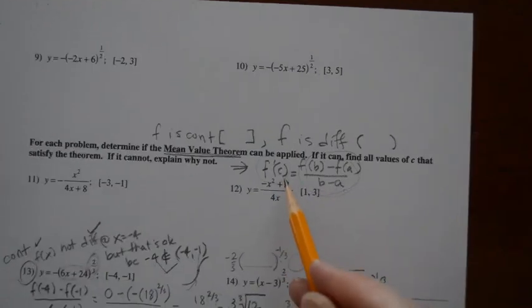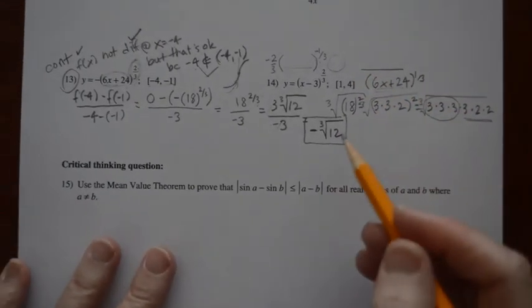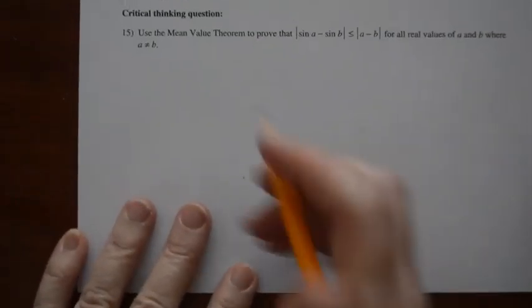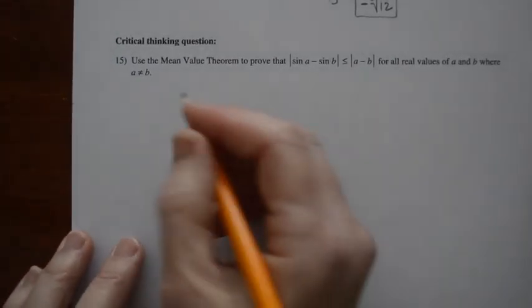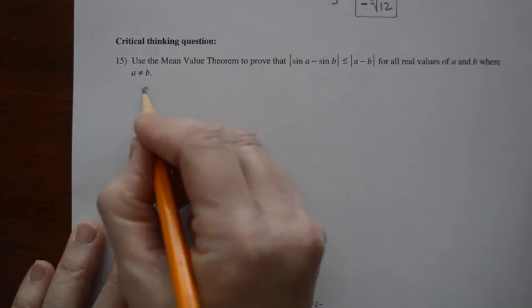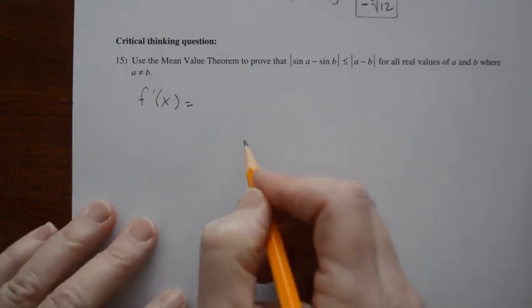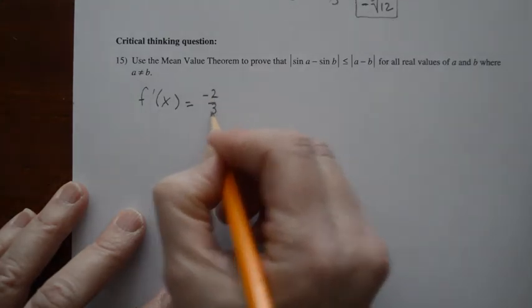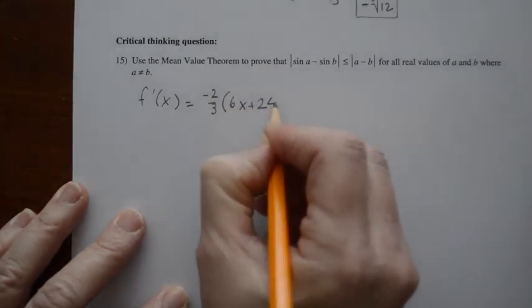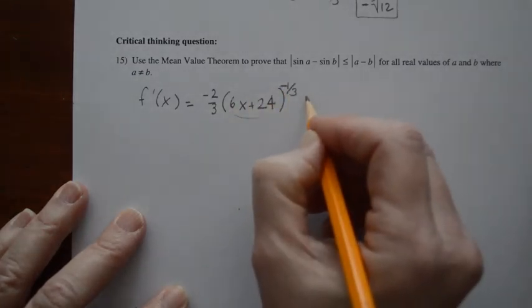All right, now it's telling us that there is a c value in here, so that when we take the derivative and set it equal to negative cube root of 12, we'll find that c value. I'm going to do it down here, just to give myself a little bit more space. Again, I encourage you to work on a different sheet of paper with these because they're so cramped. All right, so now we need to find the derivative of f. So when we do that, we're going to bring the exponent down times the negative in front. So we're going to get negative 2/3, 6x plus 24, all to the negative 1/3, times the derivative of the inside. Again, this is the chain rule right here.